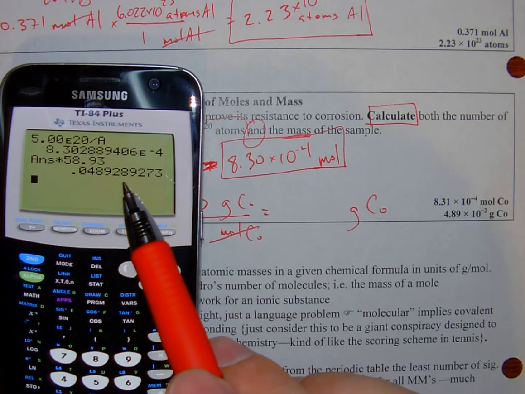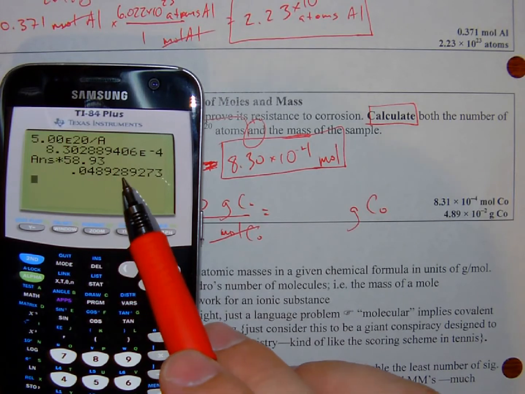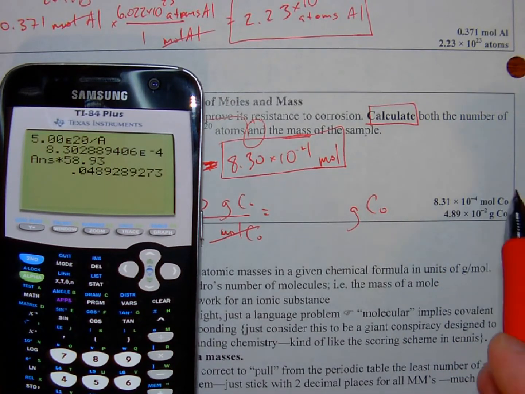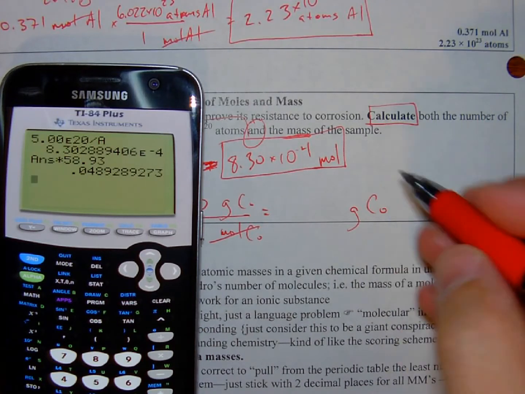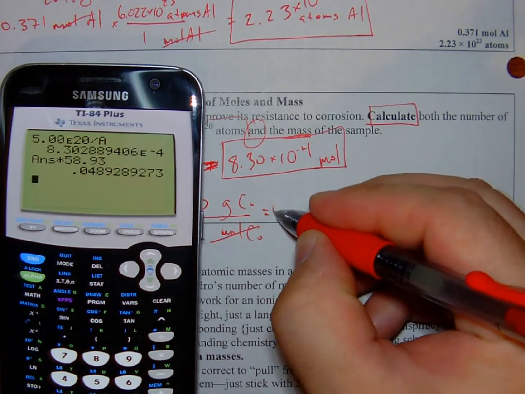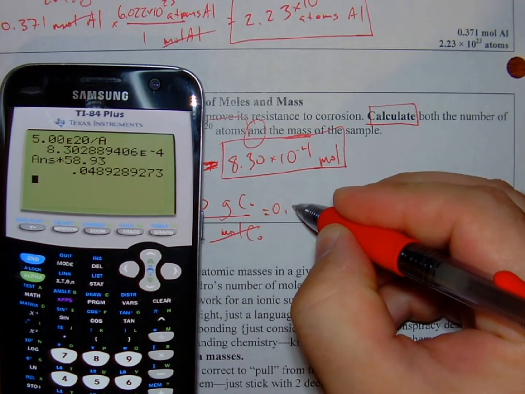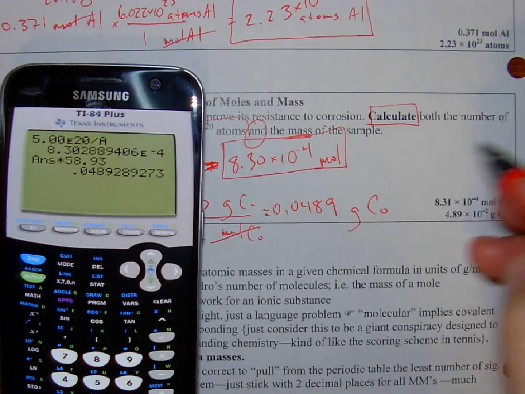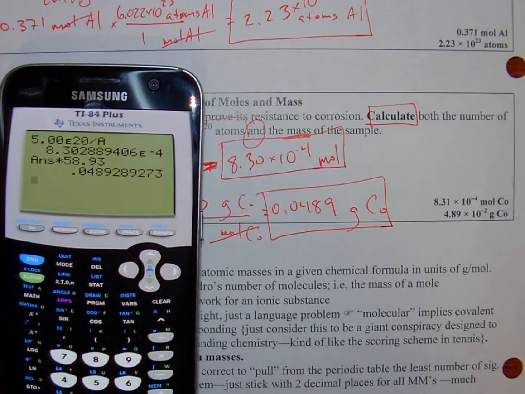So do not freak out if you write this and then later you find out that this is the answer. These are the exact same values. So I am going to go ahead and report this in standard notation with 3 significant figures, while you understand that this value is the exact same value.